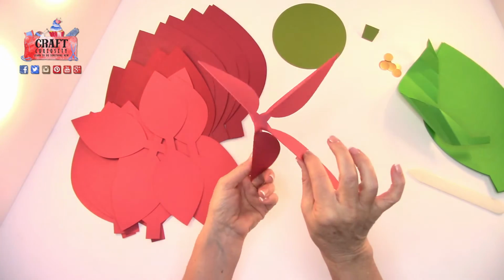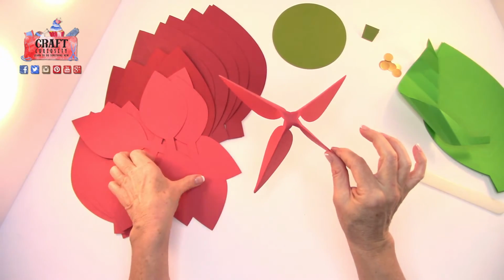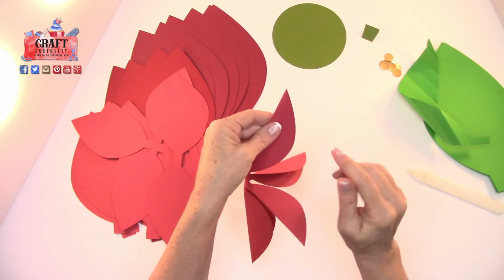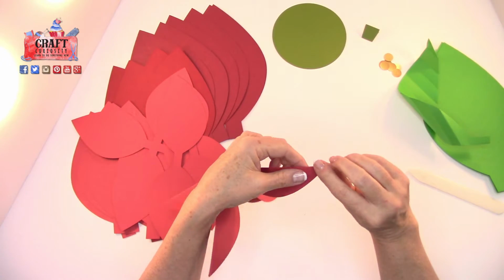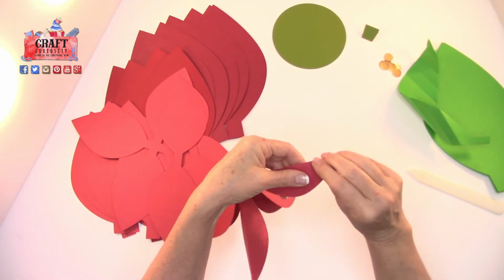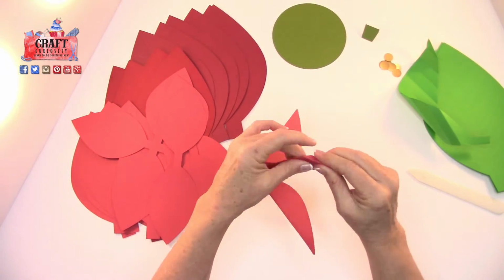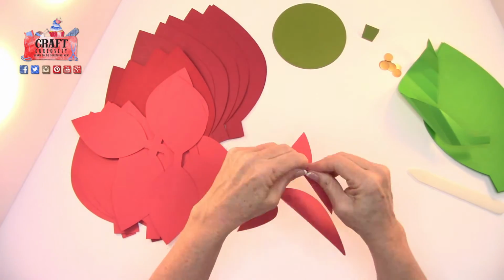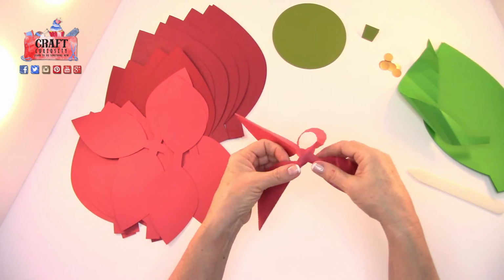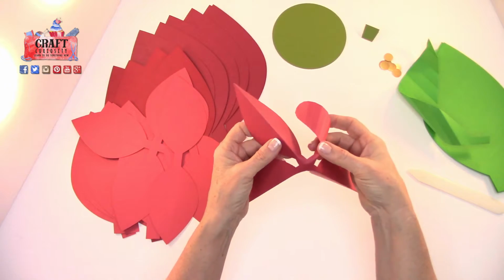Okay, so once you have all four sides bent or two sides bent, then do the same exact thing where you're going to fold everything in the same direction. So just make your little folds on each of these little lines. And then you'll go ahead and do it on all the rest.